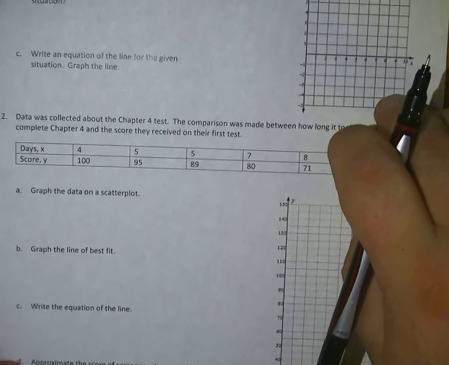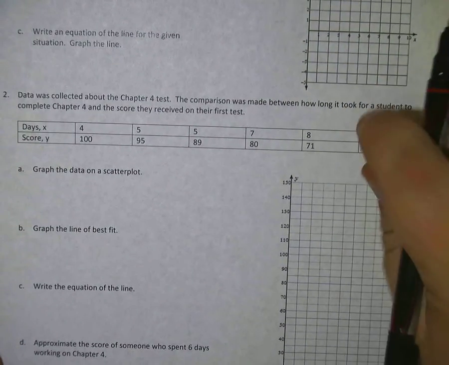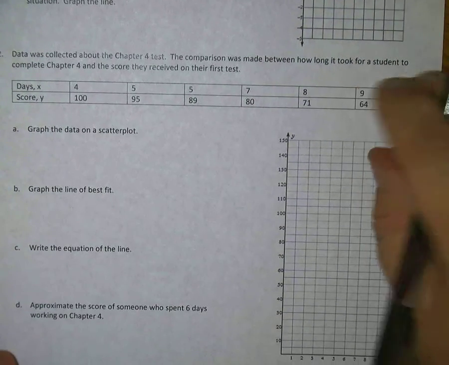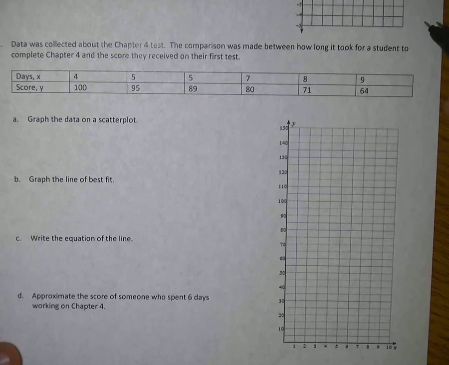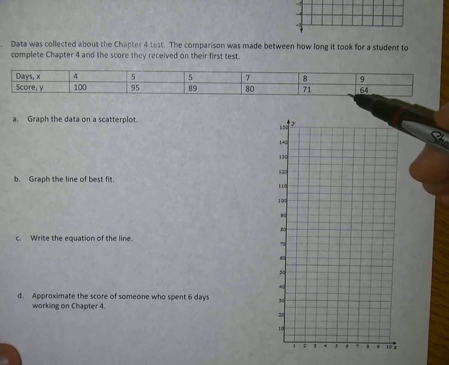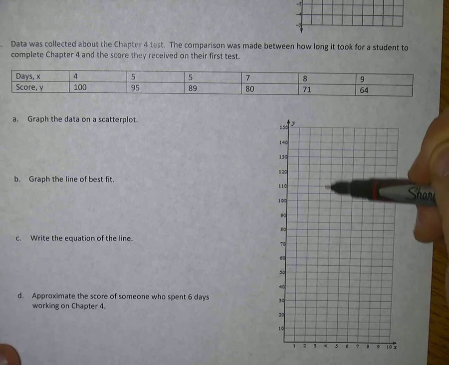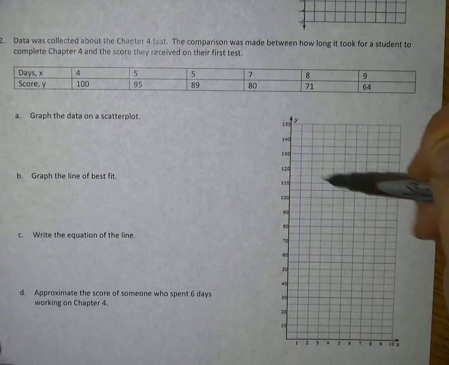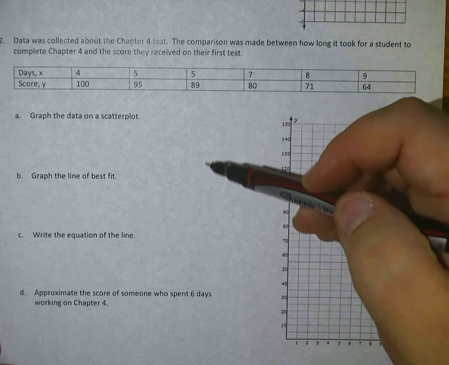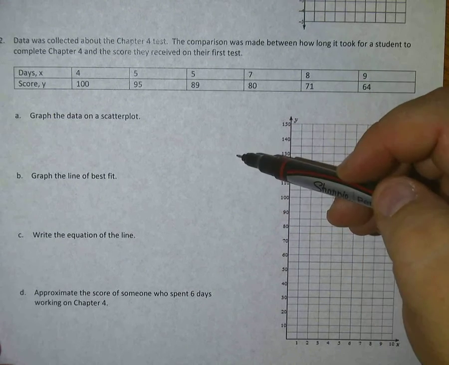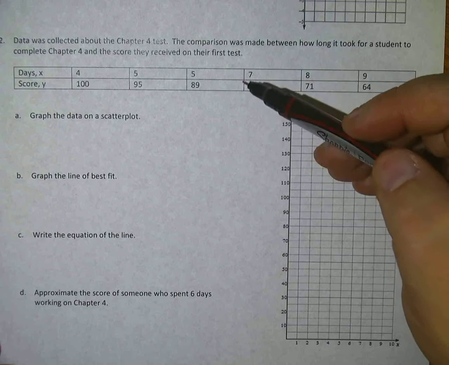The next set here we're looking at an actual scatter plot, so you want to just graph the points. So graph the data on the graph here. Try to put a best fitting line and find that equation, and then there's a chapter 6 missing.